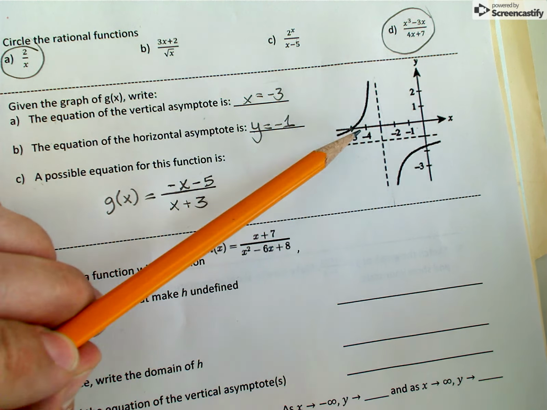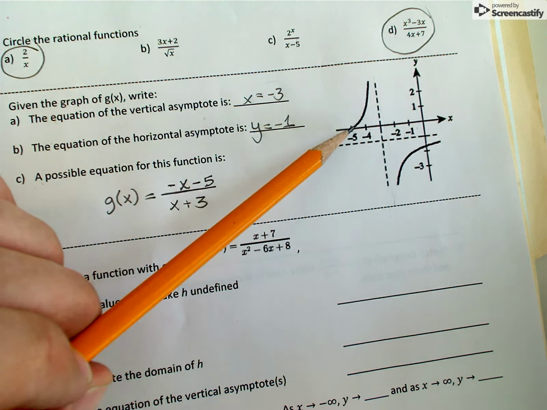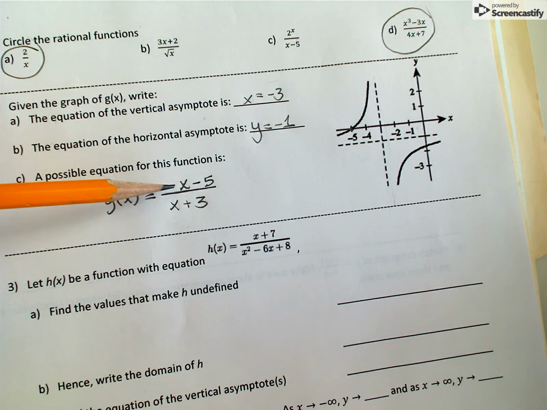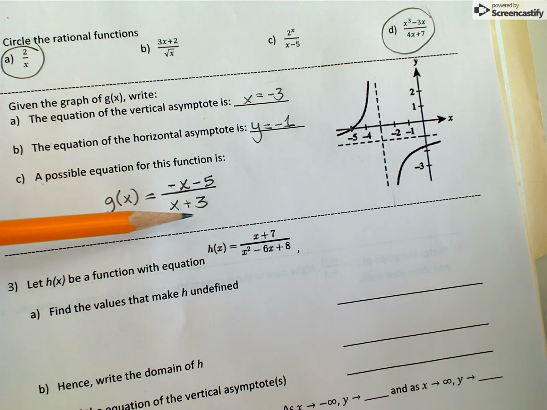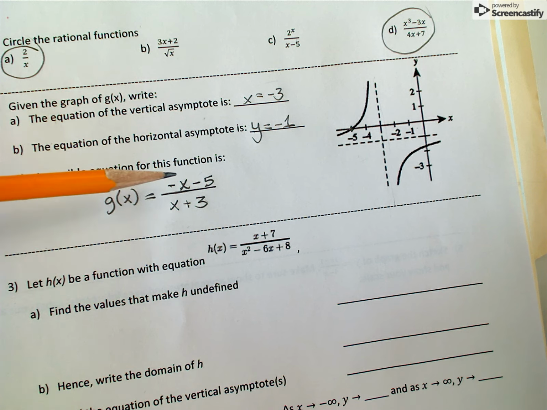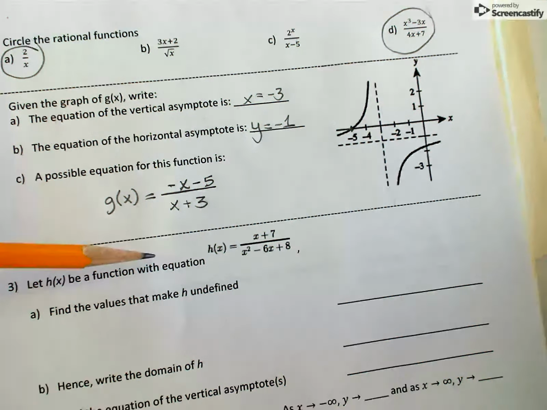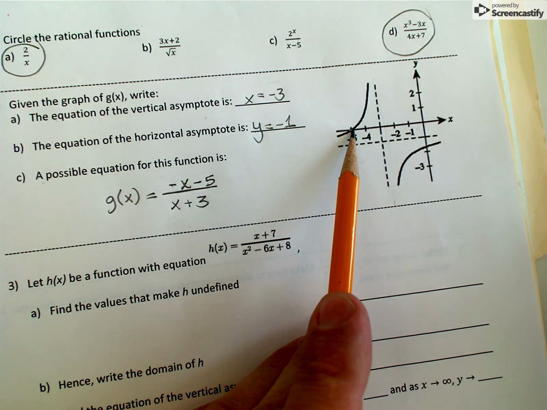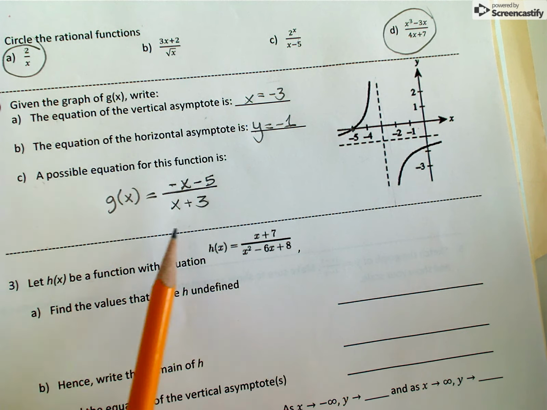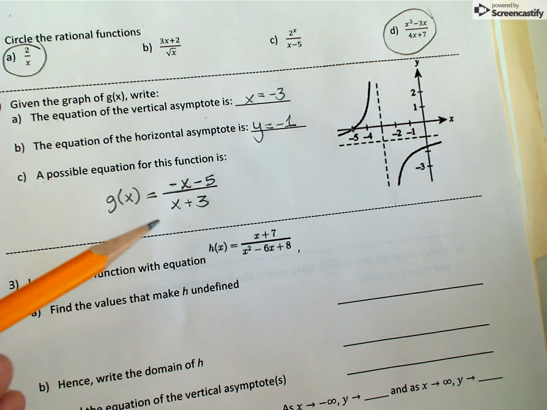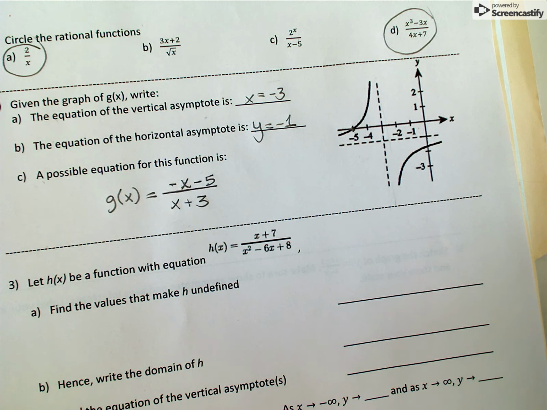And then if I want to identify this point, let me plug in -5. The negative of -5 is 5. So I get 5 minus 5 on the top. That's 0. And then 0 divided by -2 is still 0. So when I put -5 into this function, I get 0 out. And so the equation that I wrote for this function goes through that point. So that's a good possible equation for this function.